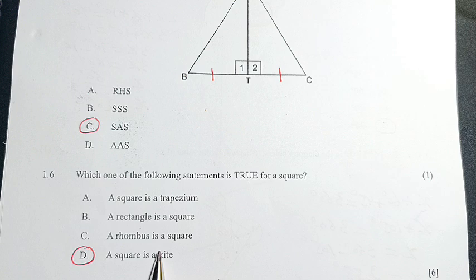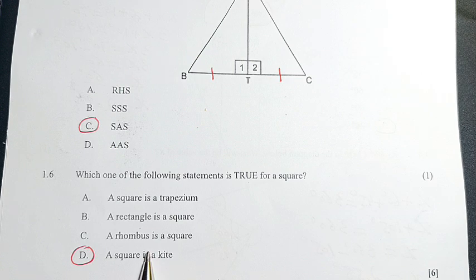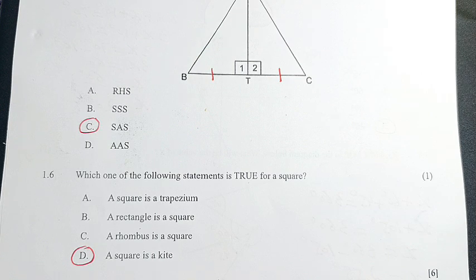Why? Because a square has four equal sides, and a rhombus also has four equal sides. So we can say squares are rhombuses. We can't say rhombuses are squares, because a rhombus doesn't have four right angles.